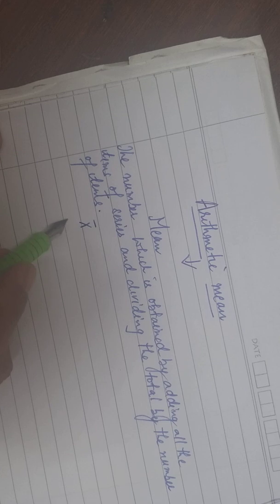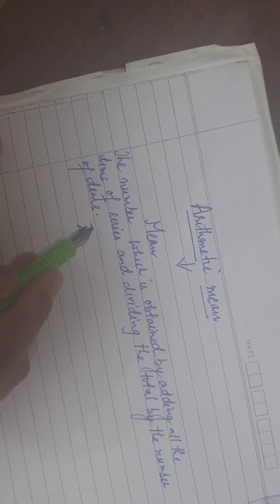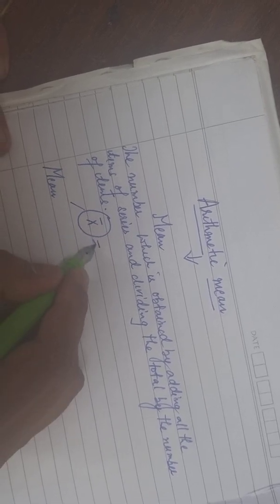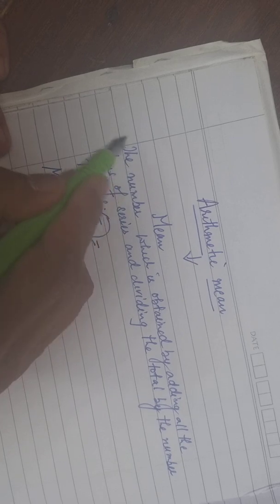Now see here, this is x, right? On it we have a bar. So this represents mean, or we can say arithmetic mean. So arithmetic mean is equal to whatever is given in the meaning here.